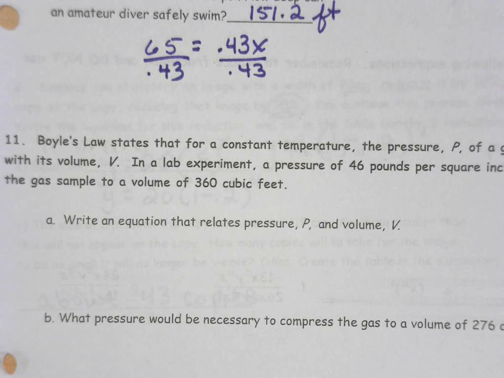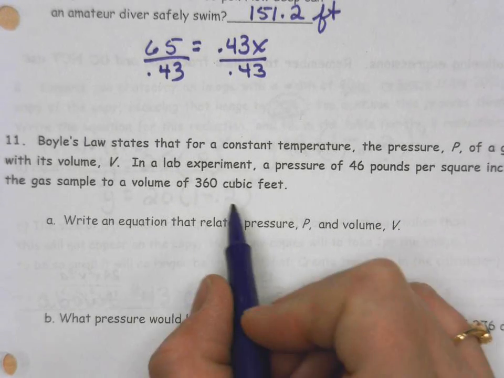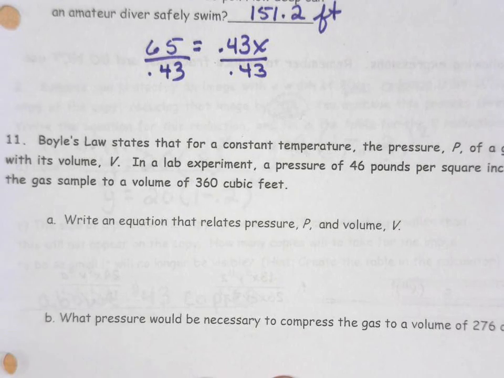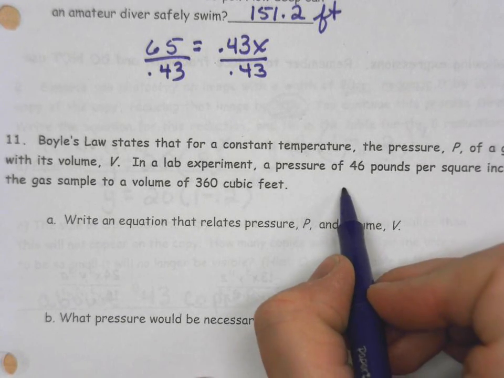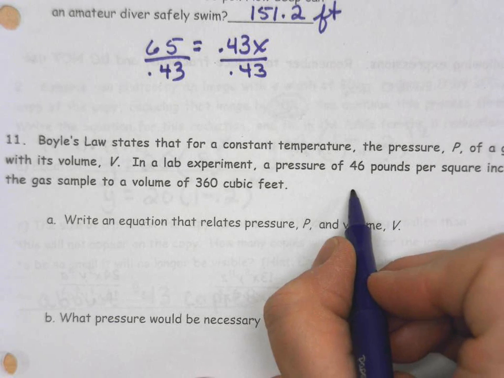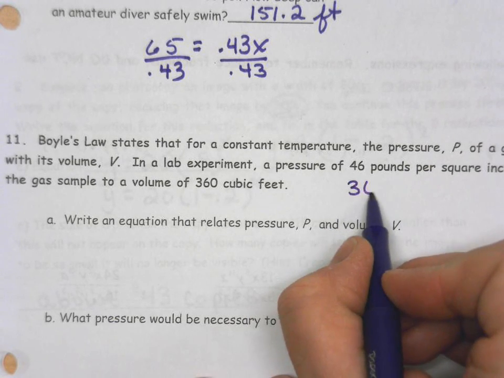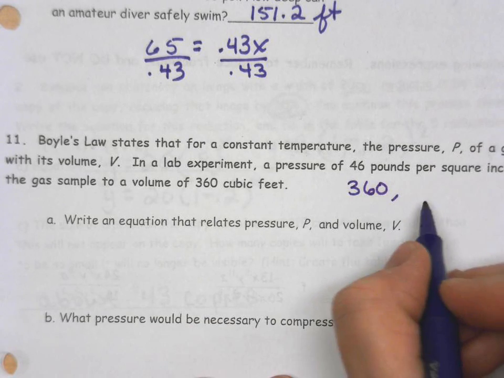Okay, so basically I have an ordered pair where the volume is going to be my X, so that's 360, and my Y is going to be 46.